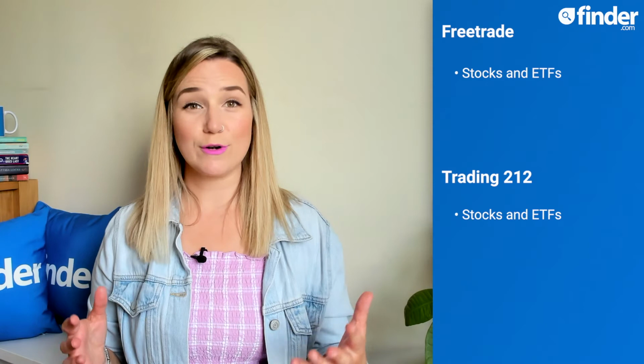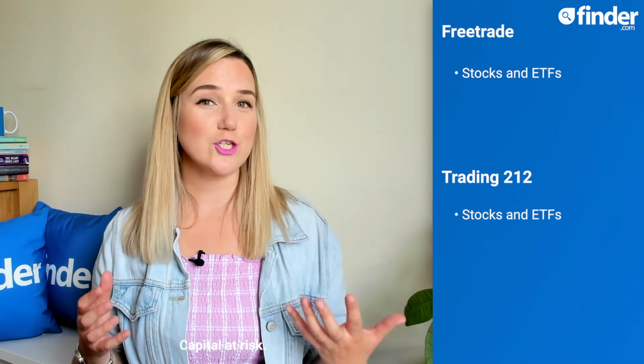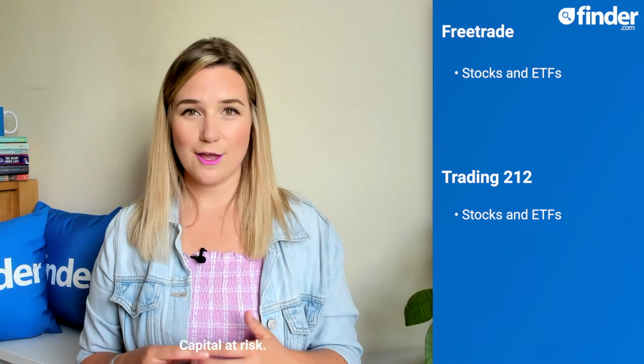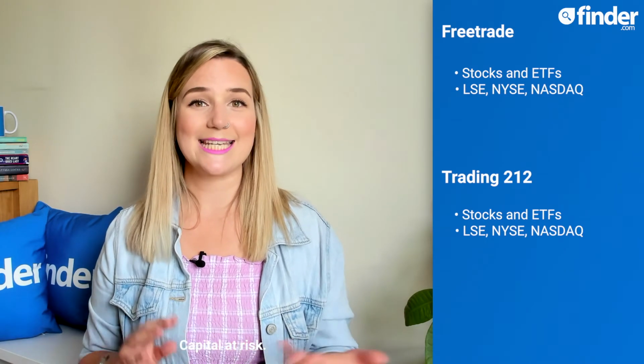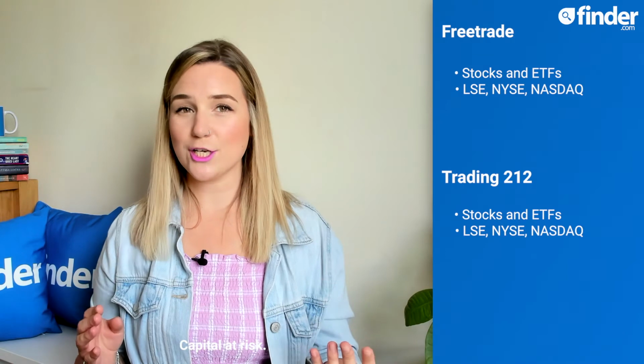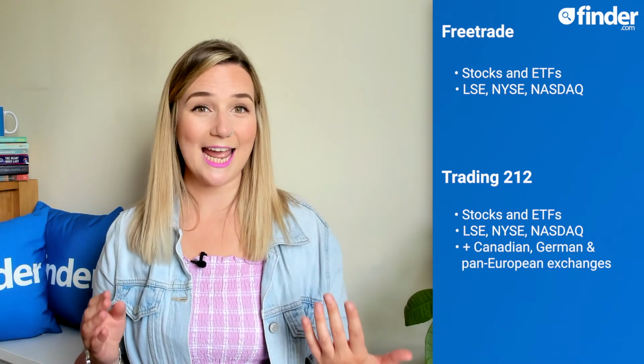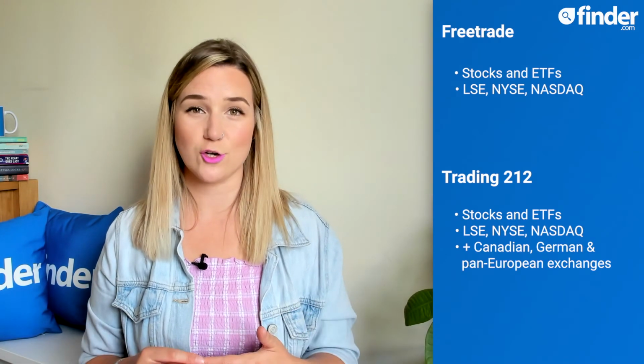As mentioned before, Freetrade and Trading212 both allow you to trade stocks and ETFs. Both apps let you trade on the London Stock Exchange, the New York Stock Exchange, and the Nasdaq. But with Trading212, you also get exposure to Canadian, German, and pan-European stock exchanges.